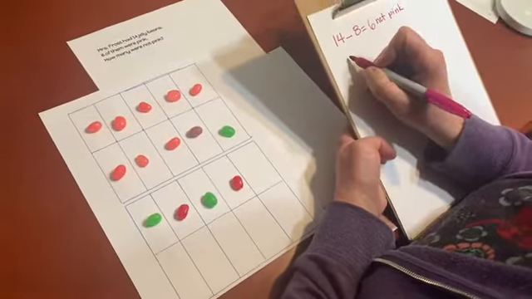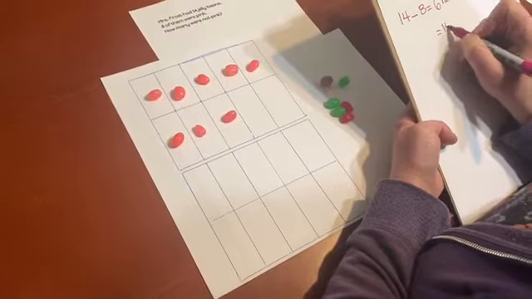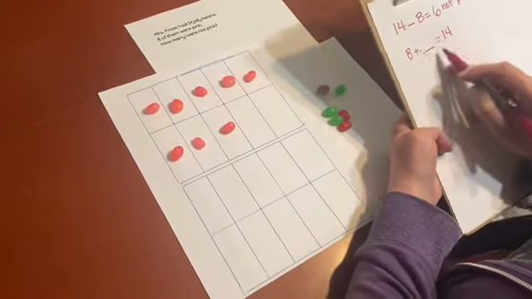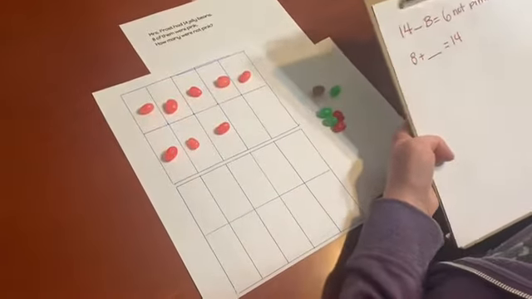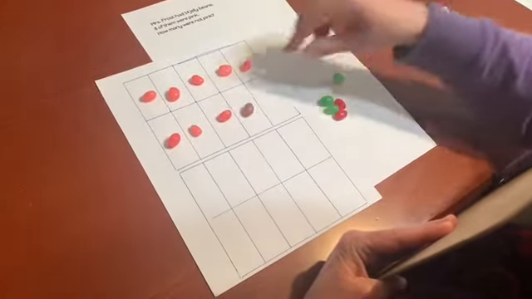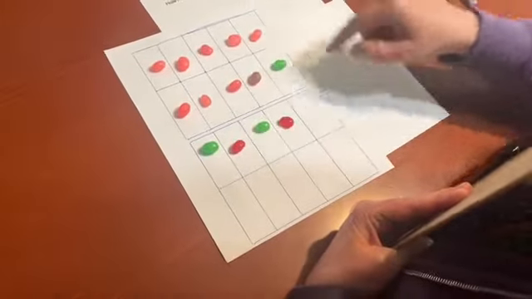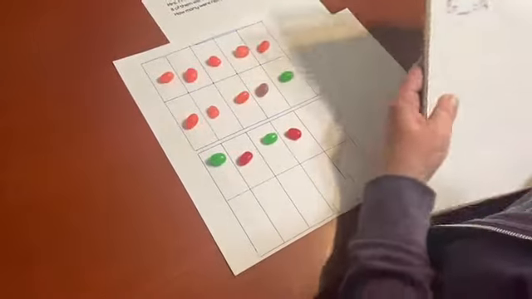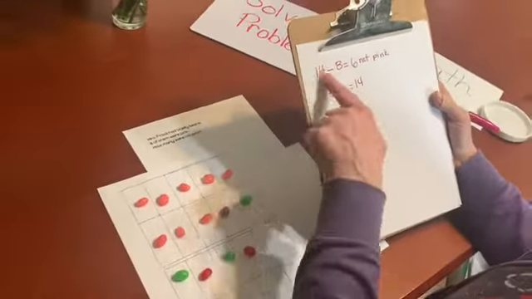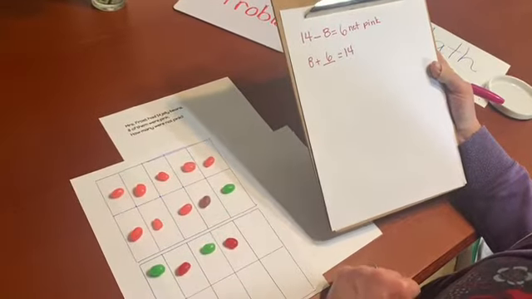I could say this. I know that I need 14 jelly beans, and I know that 8 of them are pink. I'm missing that number right there. So if I want to find out how many are not pink, I do this. So there's 8, 9, 10, 11, 12, 13, 14. 1, 2, 3, 4, 5, 6 of them were not pink. It's the same problem, the same setup, but it just depends on how I look at it. But I still get the same answer. 8 of them were pink, 6 of them were not pink.